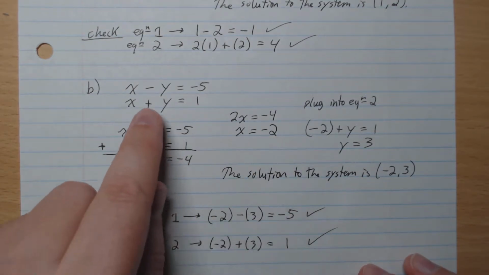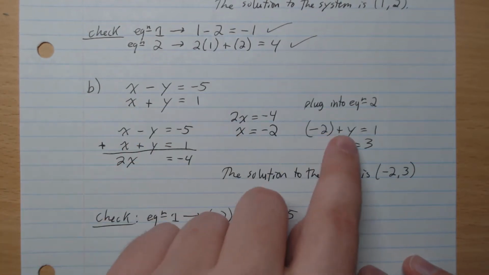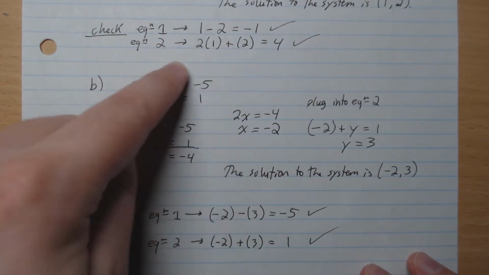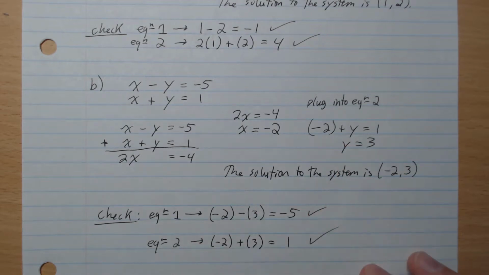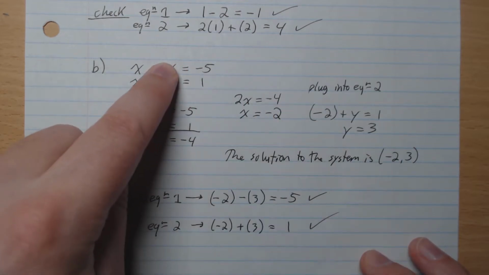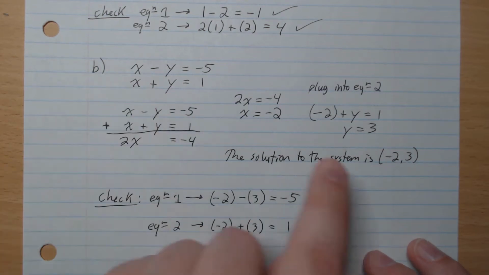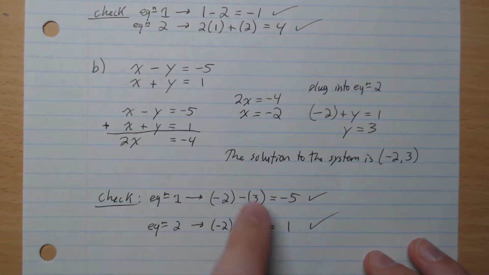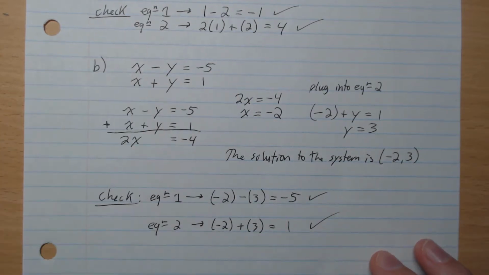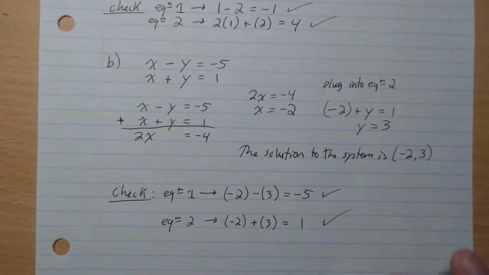So we're going to plug that into equation number 2 because that's easier. So we have negative 2 plus y equals 1. And so y equals 3. So the solution to this system is (negative 2, 3). And once again, I'm going to check it. Plug in negative 2, plug in 3, and we do get negative 5. Excellent. Plug in negative 2, plug in 3, and we do get 1. Excellent. And so this is a solution to the system. And when you're doing a test or homework or anything, I highly recommend that you check your answers.